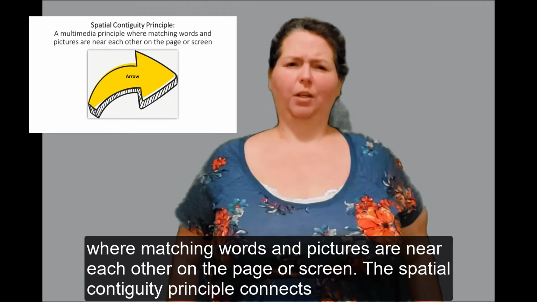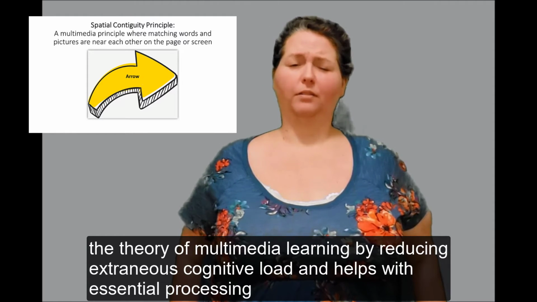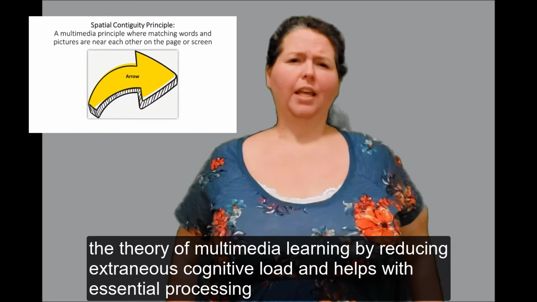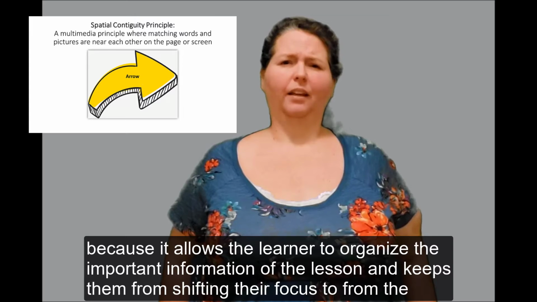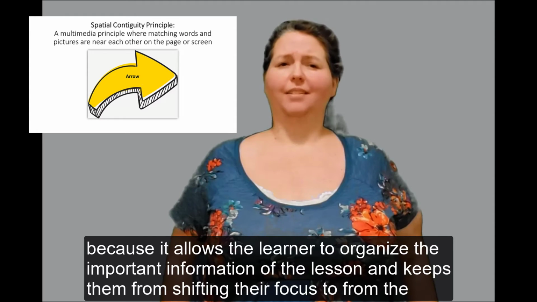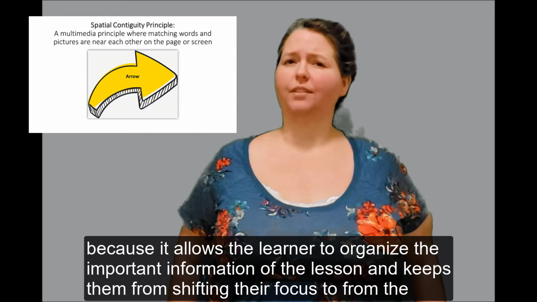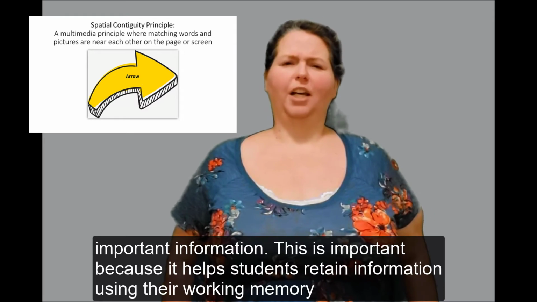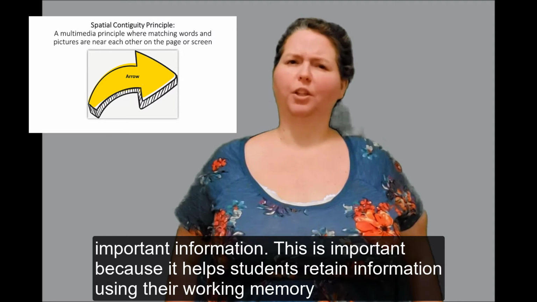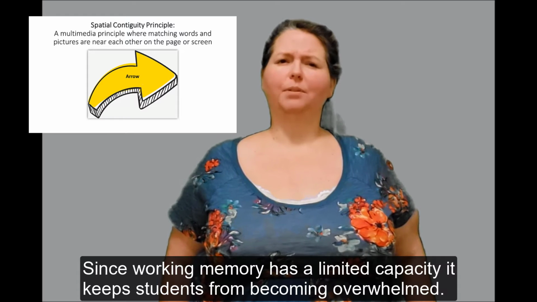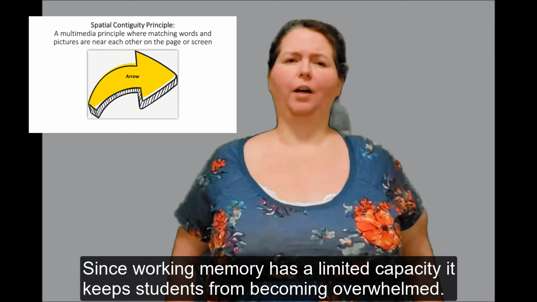The spatial contiguity principle connects to the theory of multimedia learning by reducing extraneous cognitive load and helps with essential processing. It allows learners to organize the important information of the lesson and keeps them from shifting their focus from the important information. This is important because it helps students retain information using their working memory. Since working memory has a limited capacity, it keeps students from becoming overwhelmed.